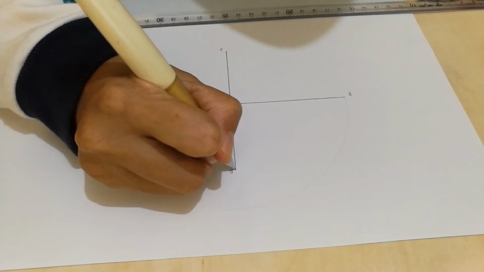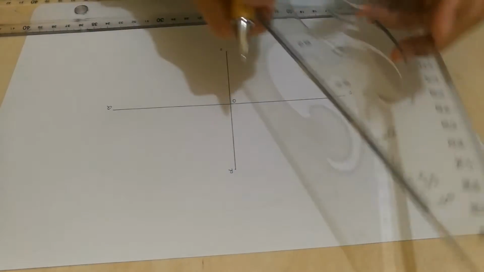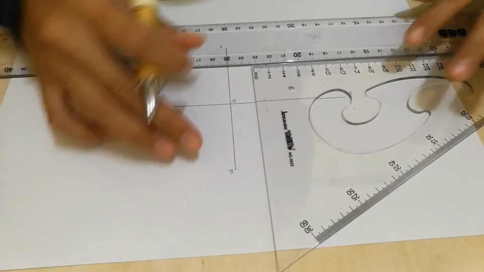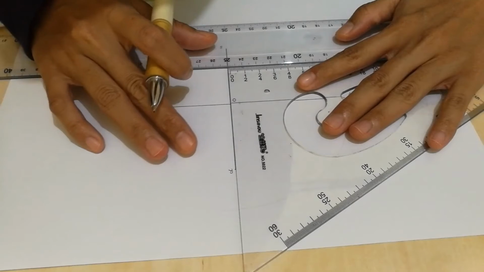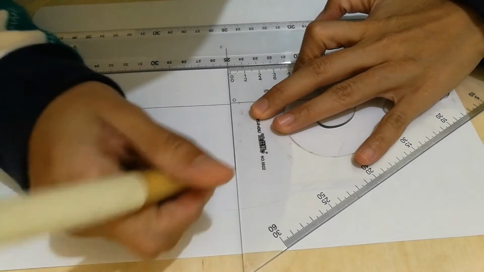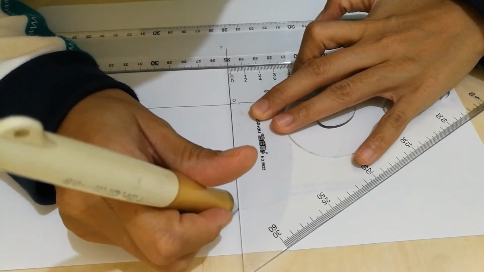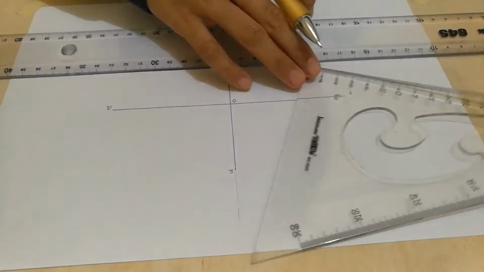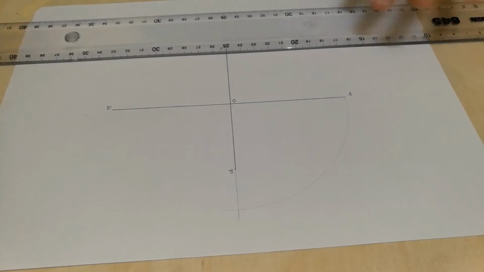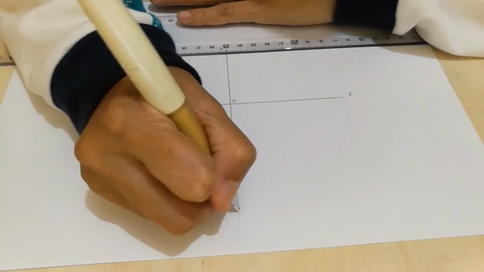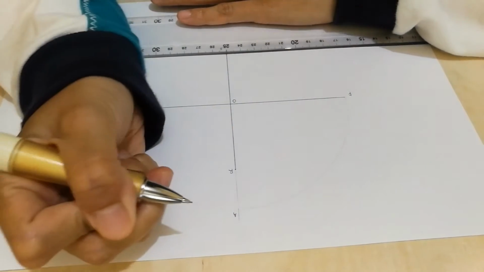So we know R is up to here, and then we just extend this minor axis. Okay, until we have this intersection, and we label it as A.